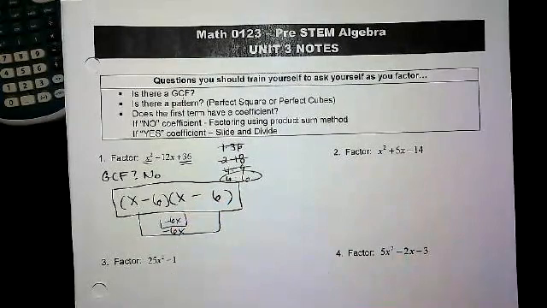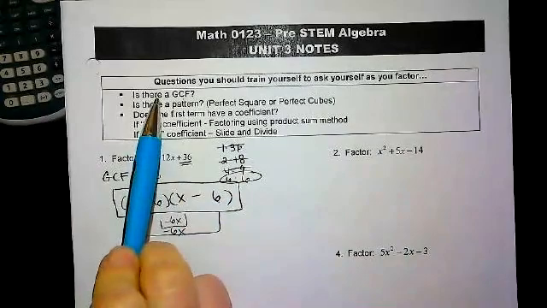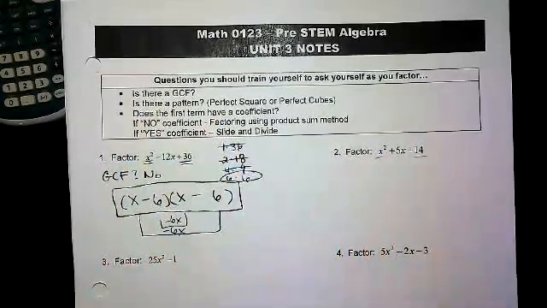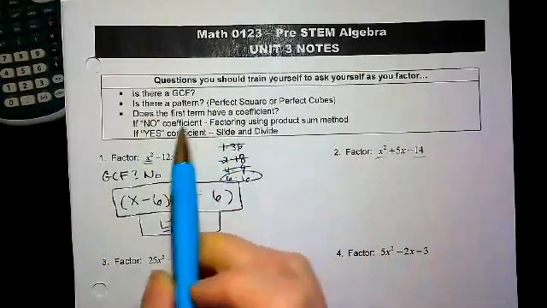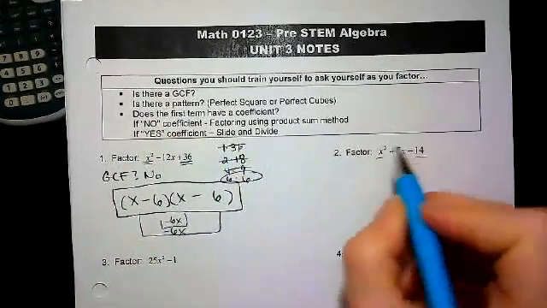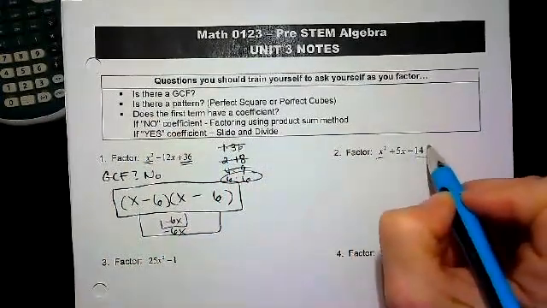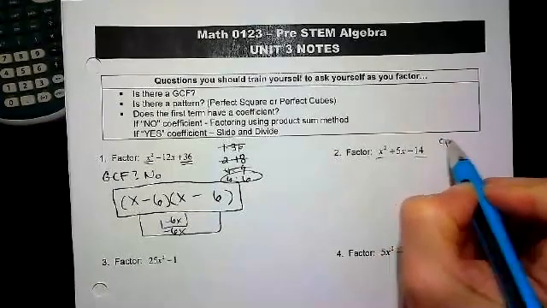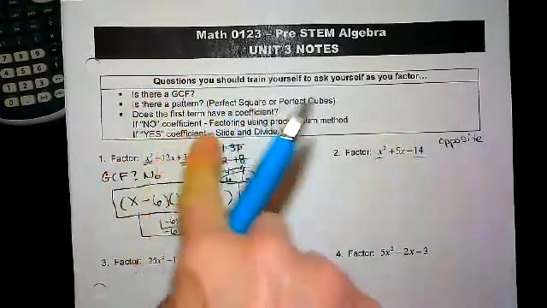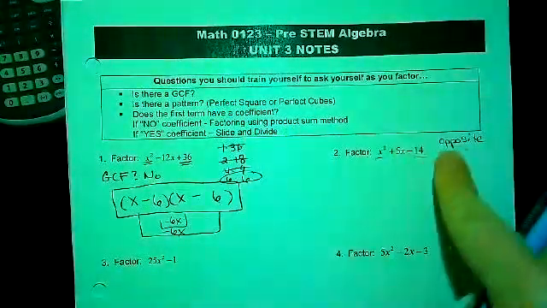Looking at number 2, there's not a GCF, asking ourselves these questions. Is there a pattern? Do we have perfect squares? No, 14 is not a perfect square. So then we would ask ourselves, does the first term have a coefficient? No, it doesn't. So we could do our product sum method. Since our last term is negative, I know I'm using opposite signs. I don't list that in the steps, but those are going on with the product sum method steps.